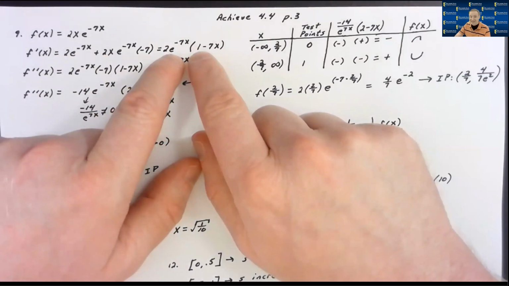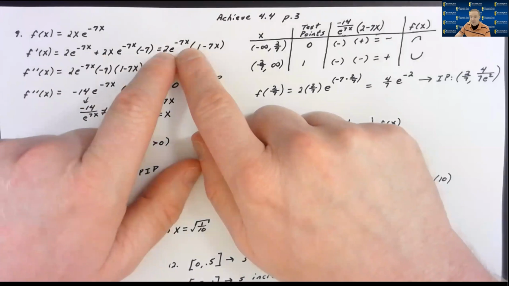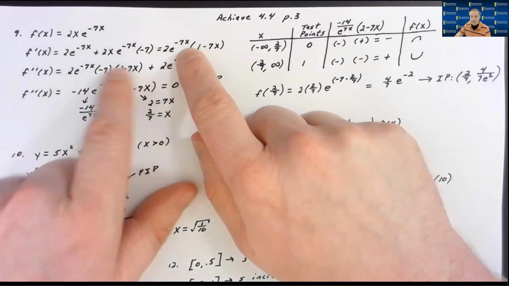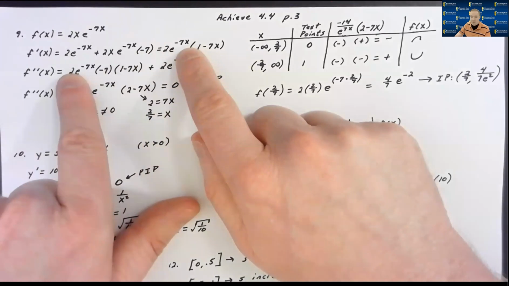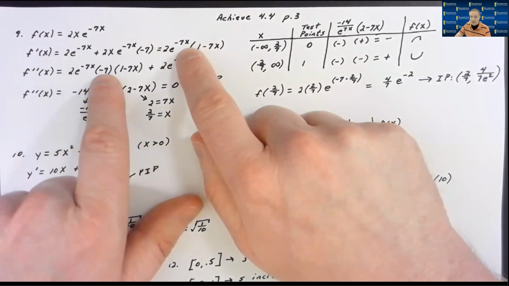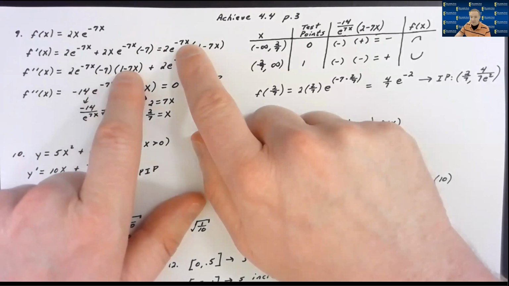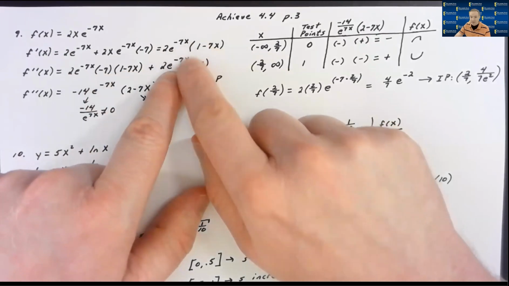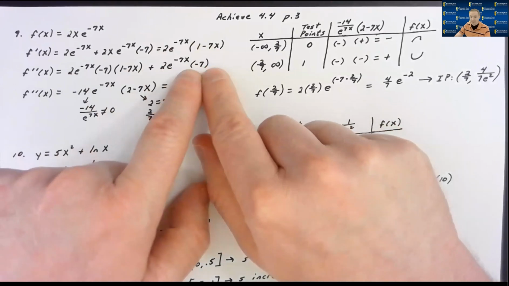So now when I take the second derivative, I can say, all right, I'll still have to use the product rule. Derivative of the first, derivative of any exponential function is that exponential function times the derivative of its exponent, times the second, plus that exponential function times the derivative of the second.